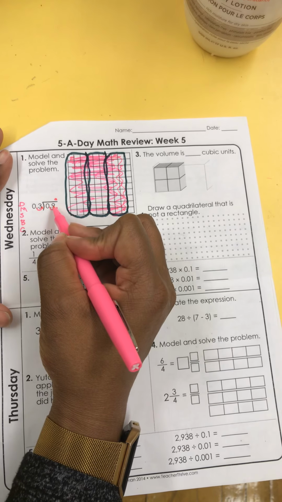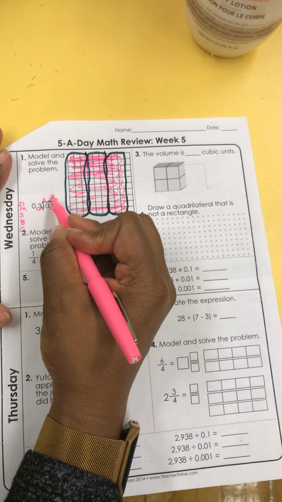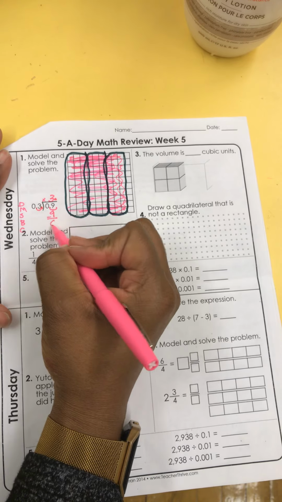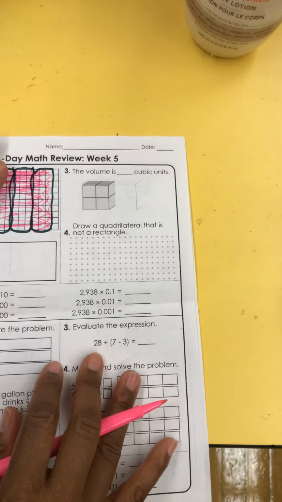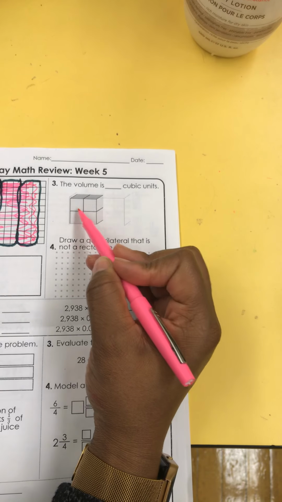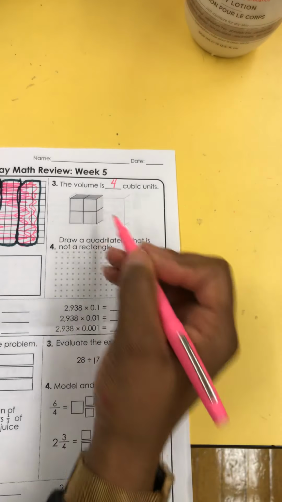So first we divide, 9 divided by 3, that's 3. Then we multiply, 3 times 3 is 9. Subtract, 9 minus 9 is 0. Number 3, we are trying to find the volume of this shape. So it's very easy, we can see it is 4.